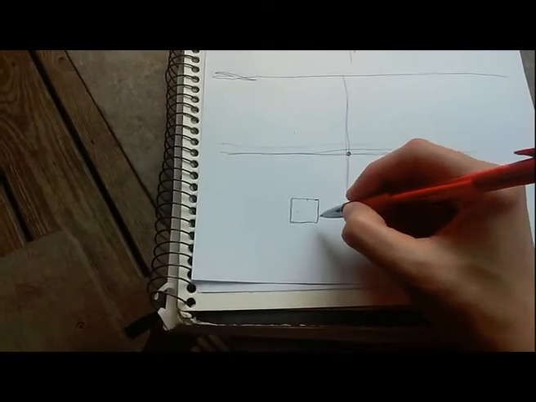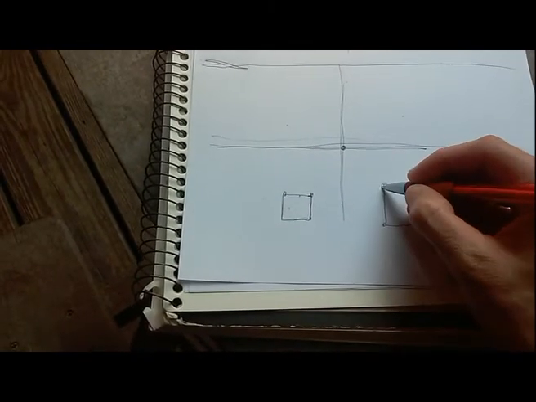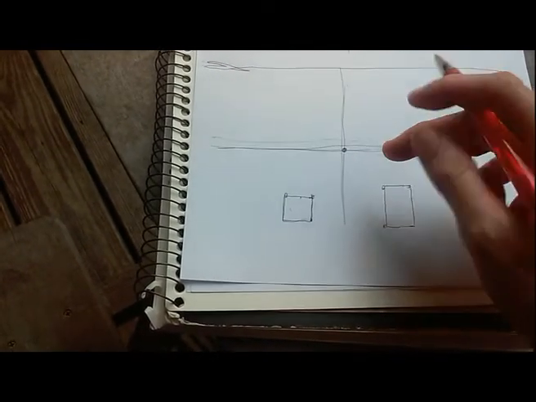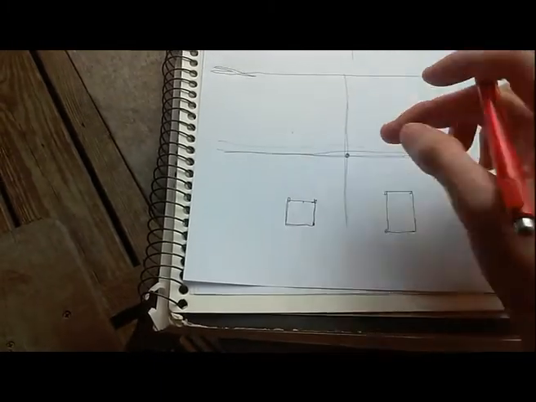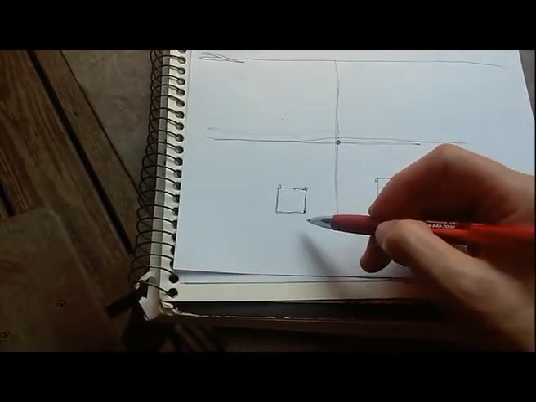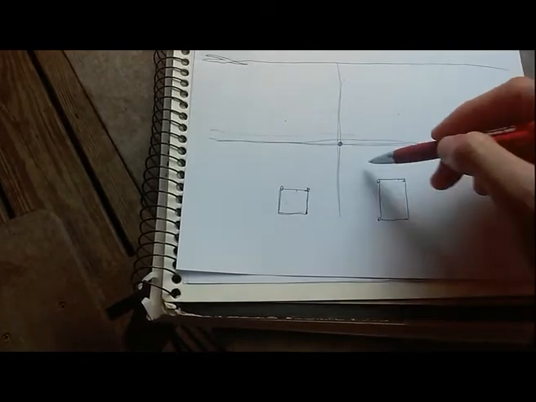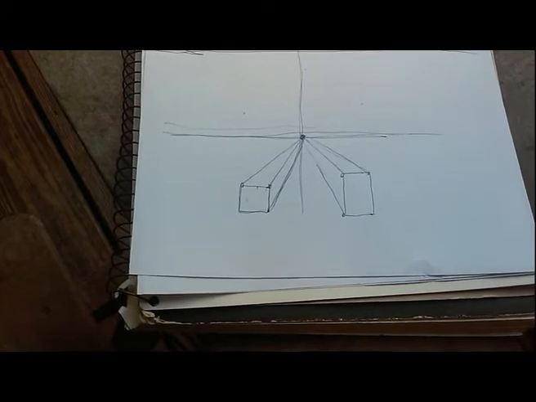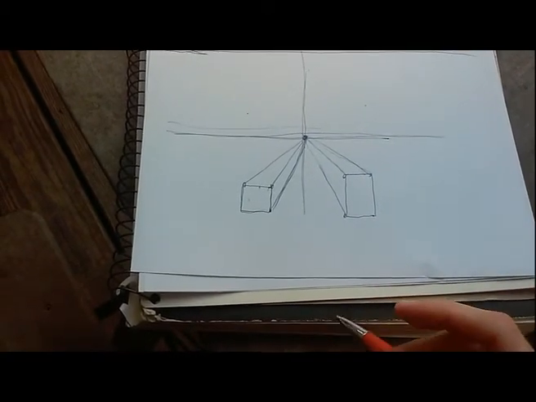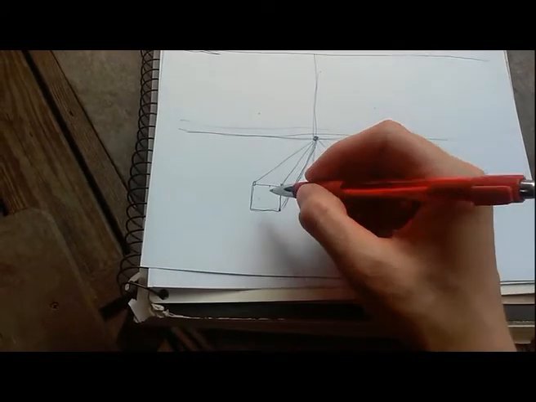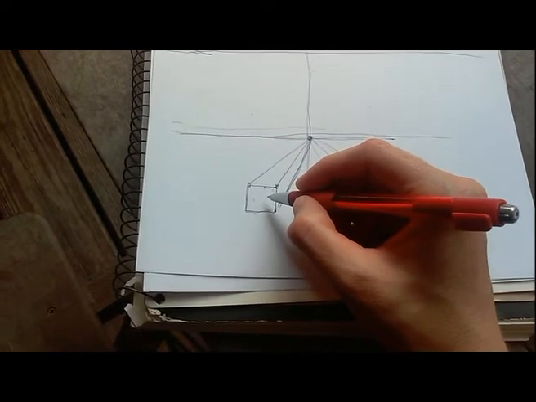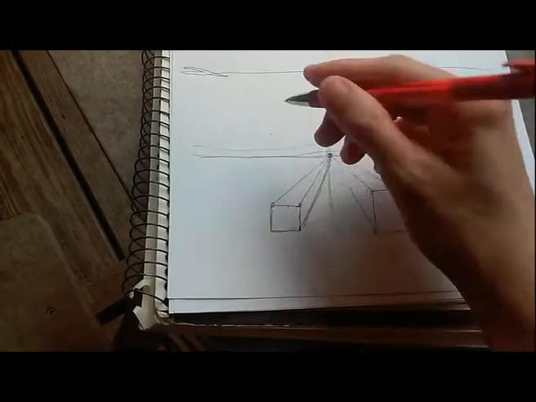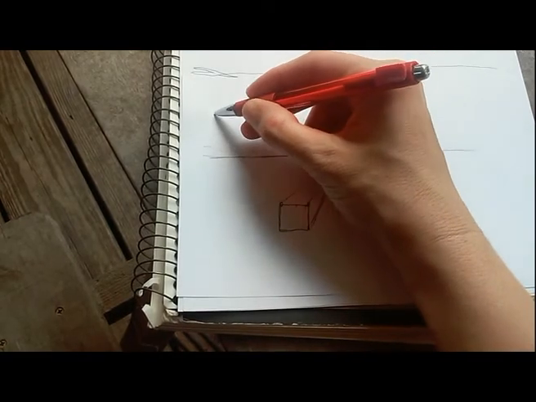Now we're going to take our corners here on both of our objects because these are the corners closest to the middle. They're going to be going in. And let's attach all of our orthogonal lines to that vanishing point. Alright, now we're going to add a couple of more shapes to this, okay? We are going to, at the front of this, add a cylinder. Now remember, this is what a cylinder looks like.